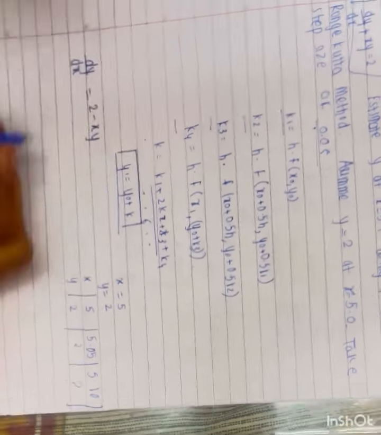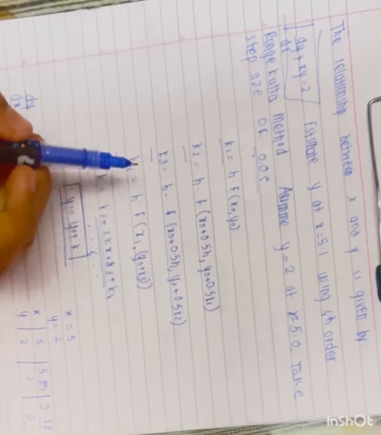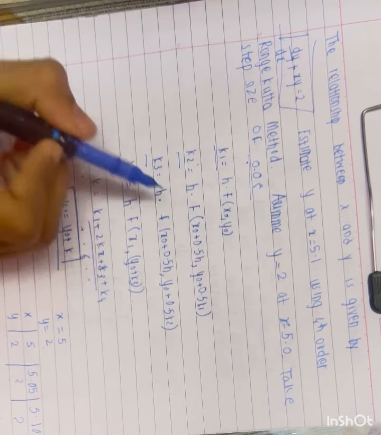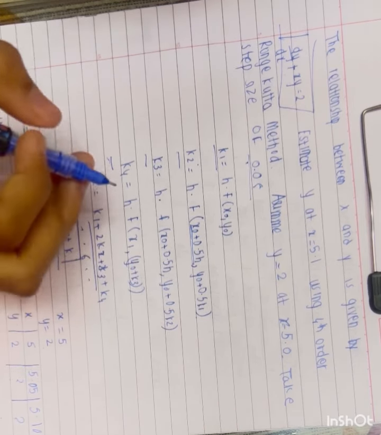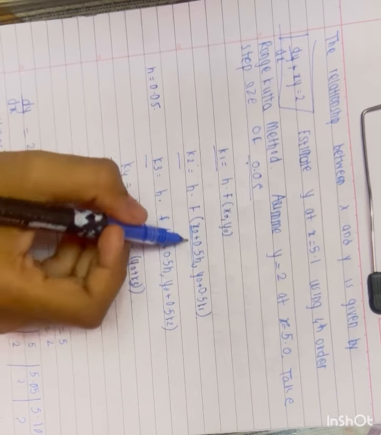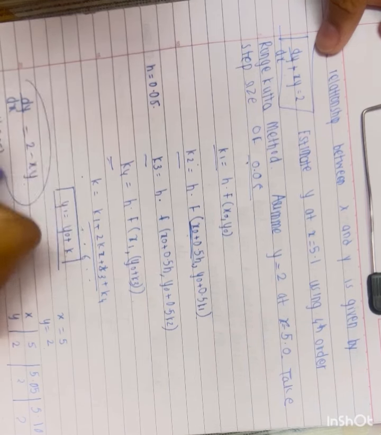Now how will you find y when x is 5.05? You will find the values of k1, k2, k3, k4, whatever is given, with x naught plus 0.5 into h. Now you know h is equal to 0.05. Those values you will find out and substitute in this equation.